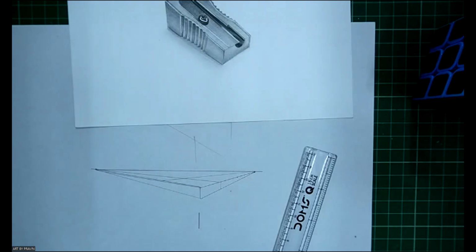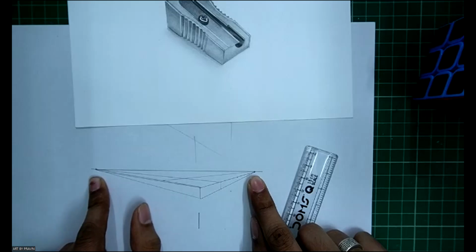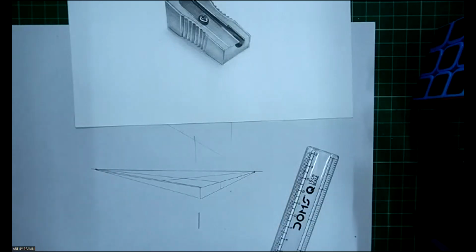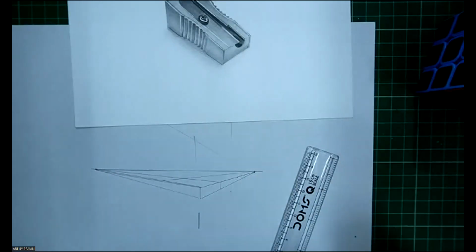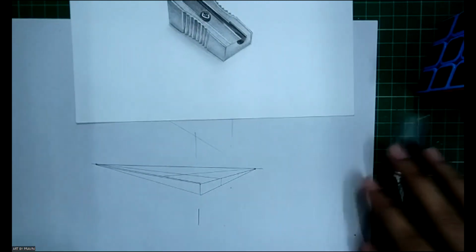All right. So what I'm observing is that in small paper, it's not possible. Okay, because when I'm taking these points closer to each other, it's not possible. So your vanishing point will go out of the paper. They will not be on this paper.